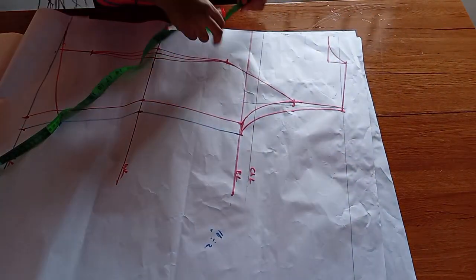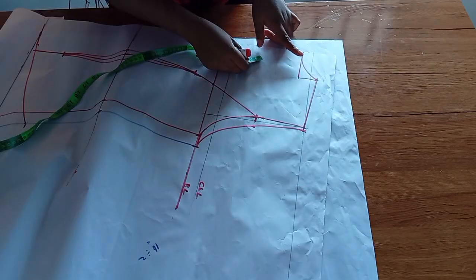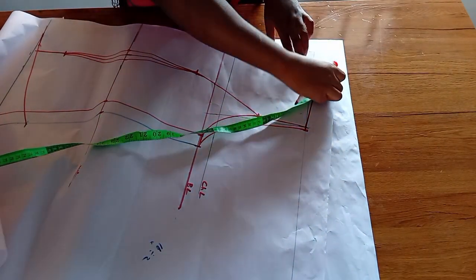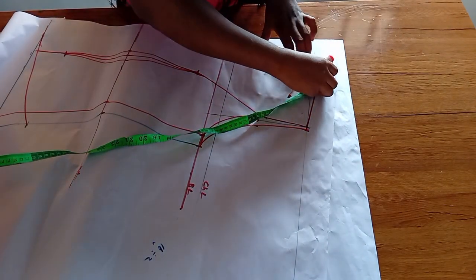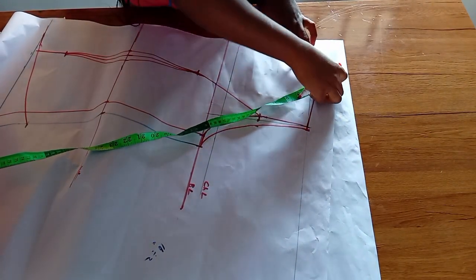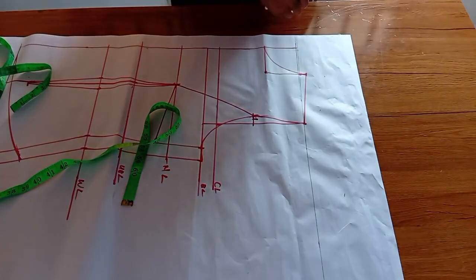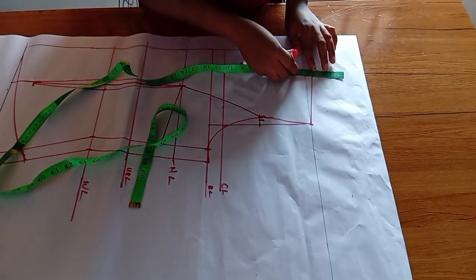Then I'm going to measure this. I'll measure my back neck, which is giving me 3.6. So I'm going to come here and mark my 3.6.